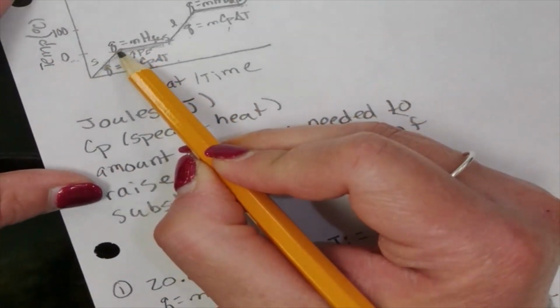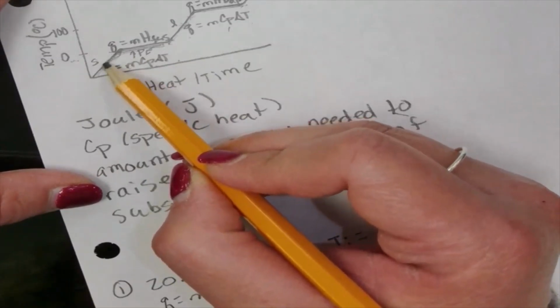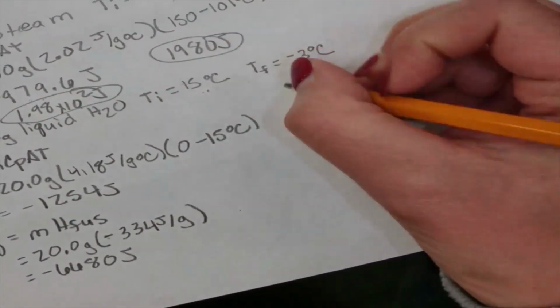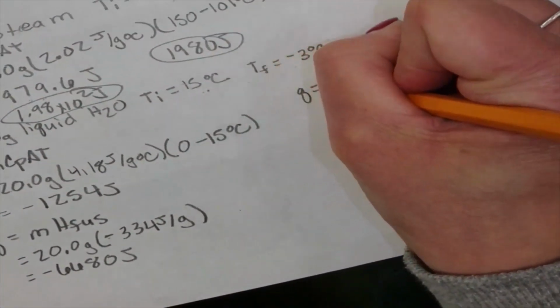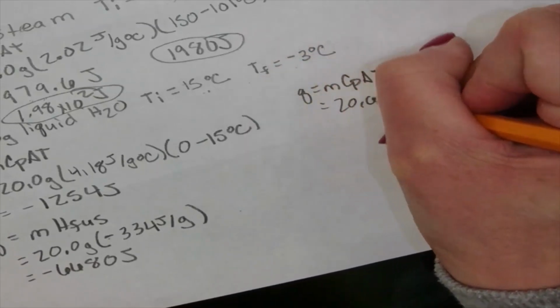Now, I'm at this point. My temperature then decreases to -3. So I am going to come down here. Q equals MC sub P delta T. So I have one more Q problem. Q is the MC sub P delta T, where my mass is still 20 grams.